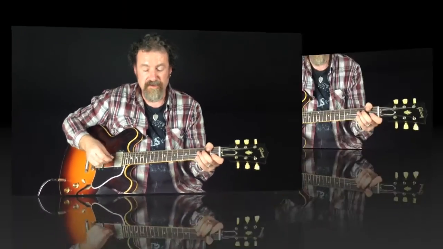So I'll go through those 3 keys so you can hear the chords and see what my fingers are doing.